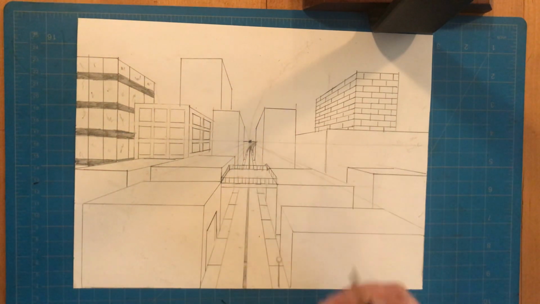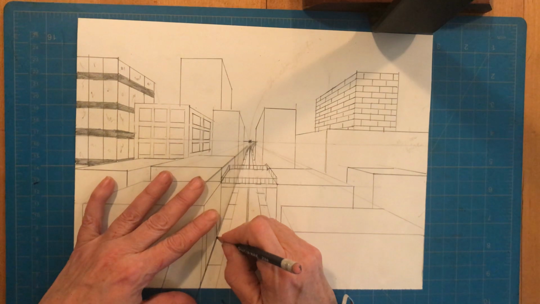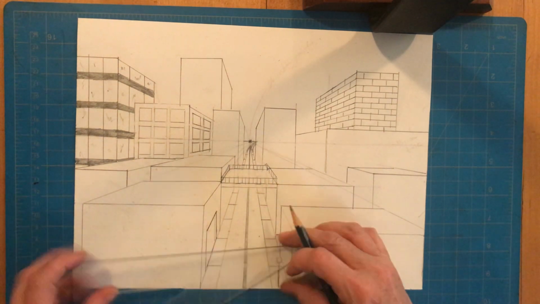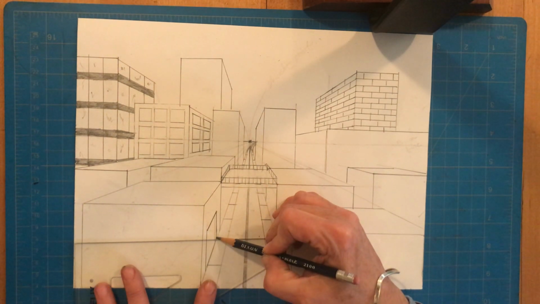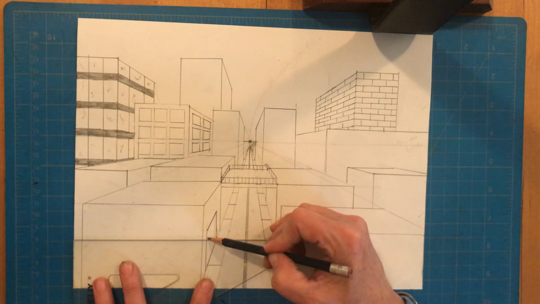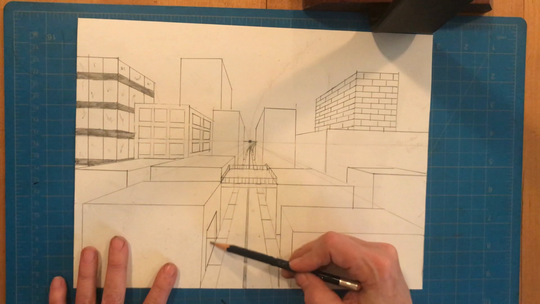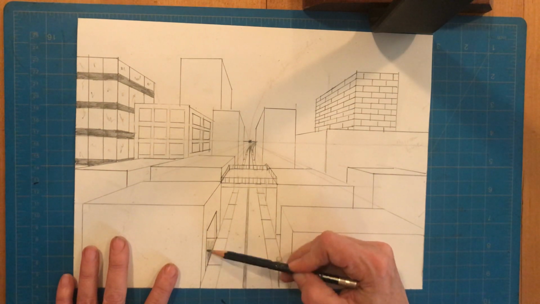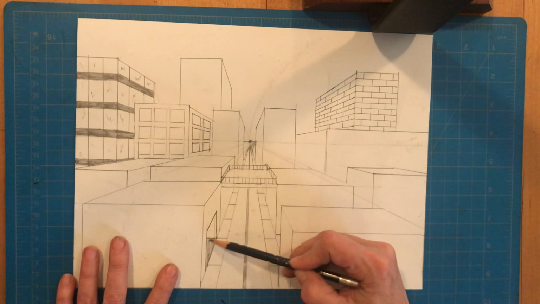And then I'm gonna darken that up a little bit for the base. So then I'm gonna draw the floor. So I'm taking this to the side of the paper, base of the triangle, the base of the paper, side of the paper. And then there's the floor. Shade this in.